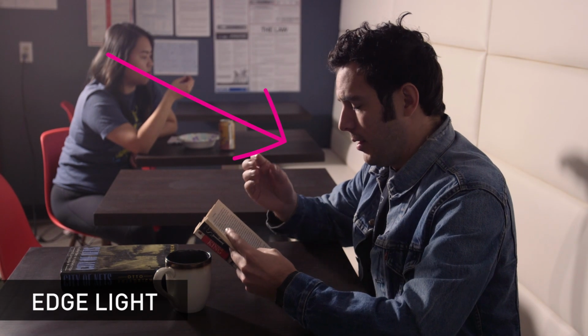And as John said, edge light is only one variation of backlight. Here's an edge light, which you just saw, which comes from behind and to the side of the subject.